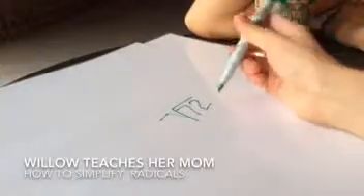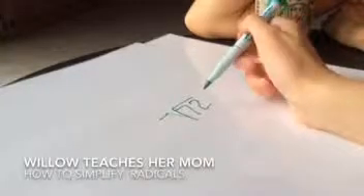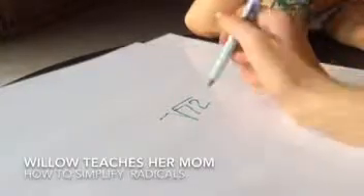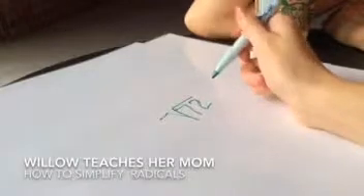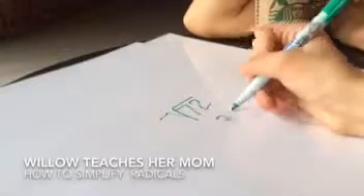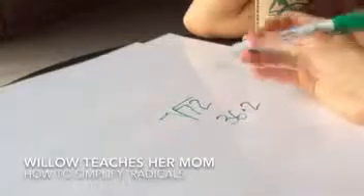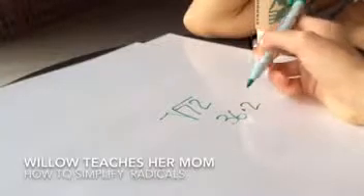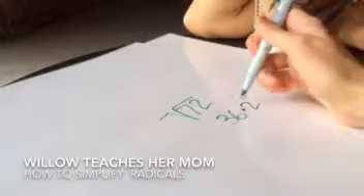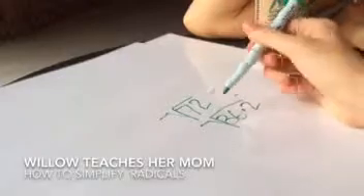First, to simplify a radical, you need to find the largest perfect square that fits into the number you're using. So, in this case, 36 would be the largest perfect square. 36 times 2 equals 72. And so, you can put the radical sign over 36 times 2, since they're basically the same thing.